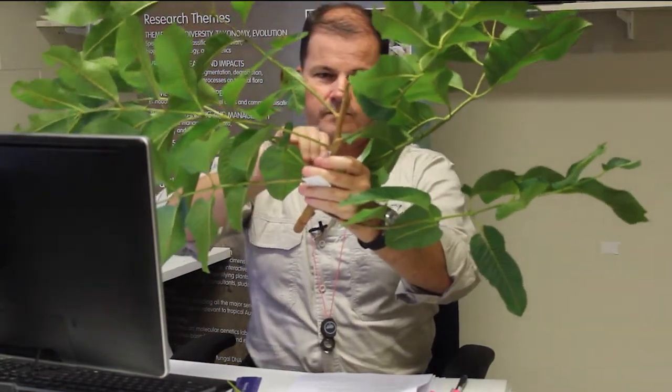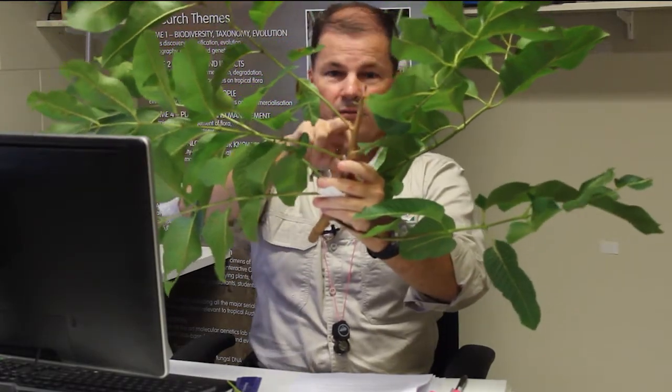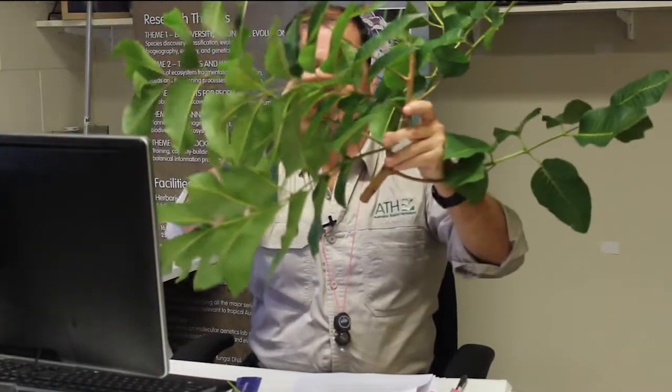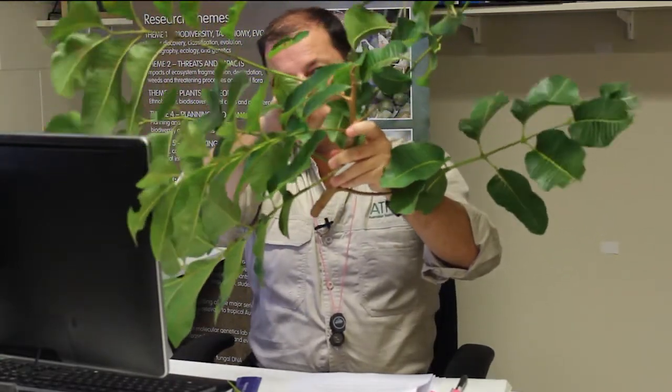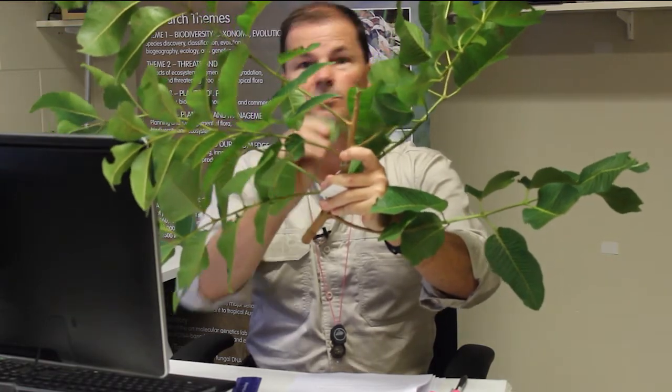Now, right here I have a compound leaf coming off the stem, and that arises at a point on the stem called a node. Now I know this is a node because right here I have a little knob of meristematic tissue called a bud. So this bud has the potential to grow into a bunch of flowers or a new branch.